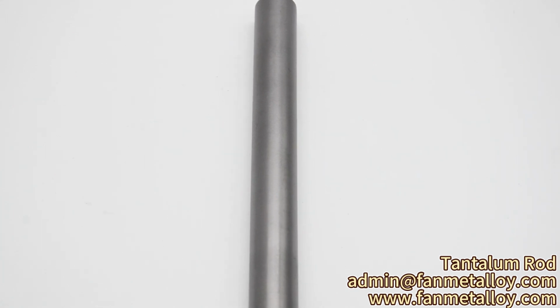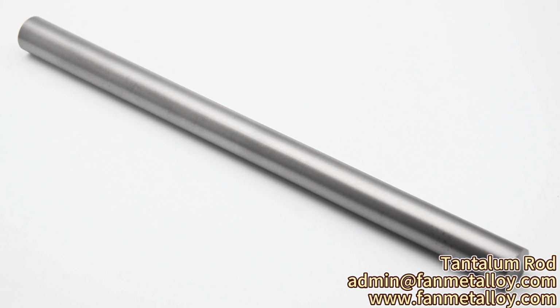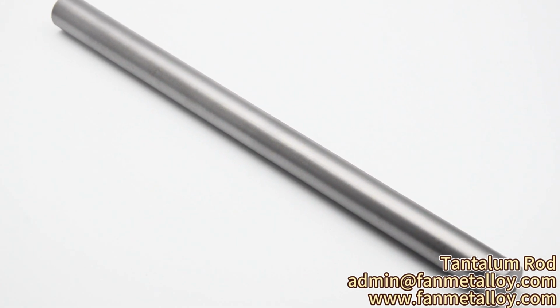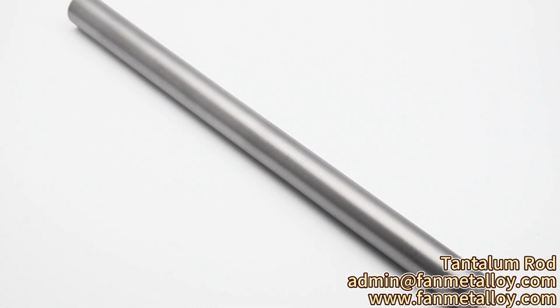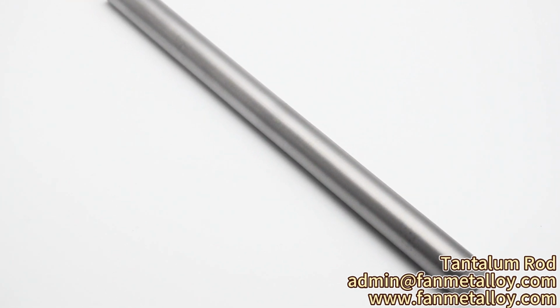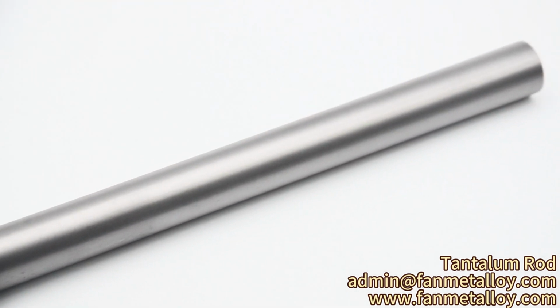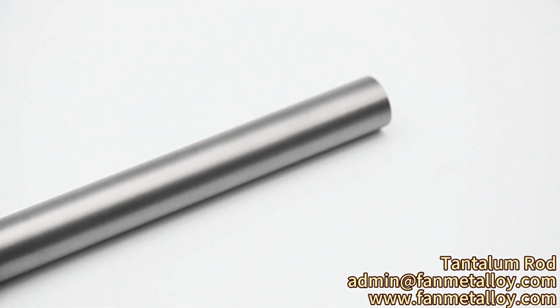Tantalum rod is the most commonly used tantalum product besides tantalum tubes and tantalum wires. It has a series of excellent properties of tantalum, such as good ductility, high strength, good conductivity, wear resistance, low elastic modulus, high affinity with the human body, and long service life.